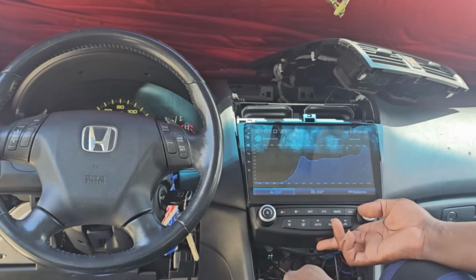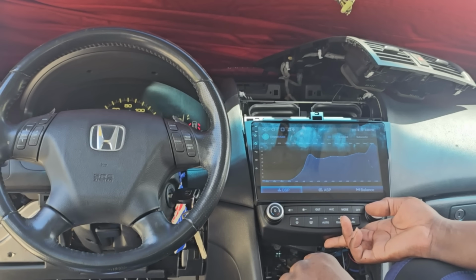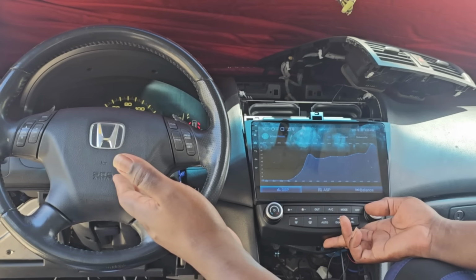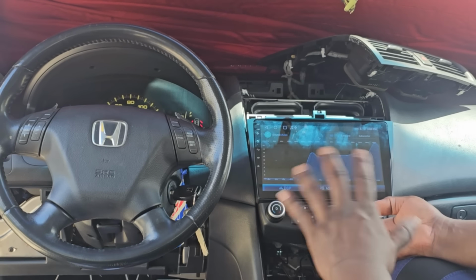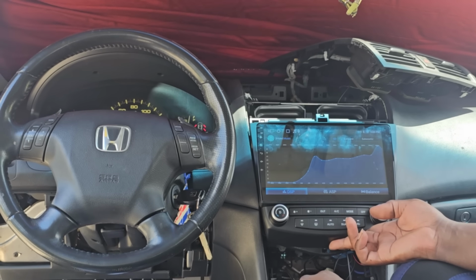Alright guys, I just wanted to show you guys that just in case you were having that problem where the controls for your steering wheel were not controlling the actual radio.